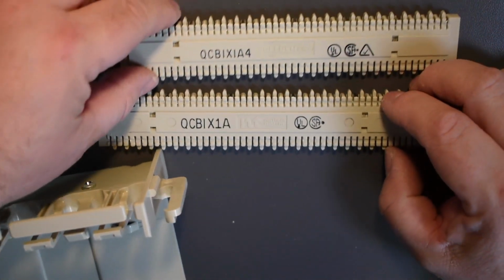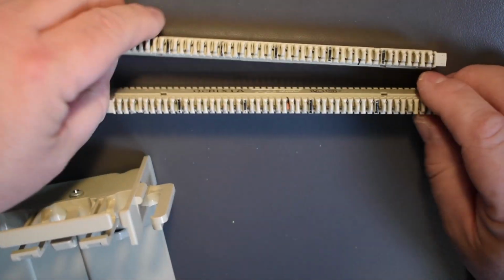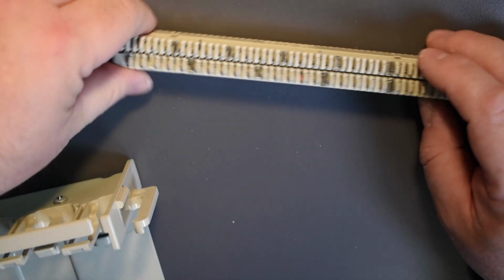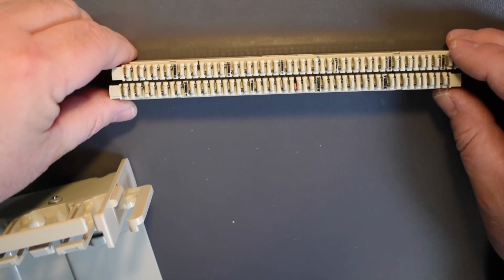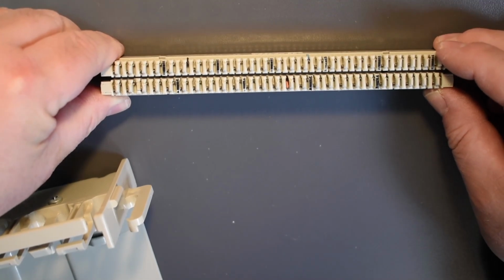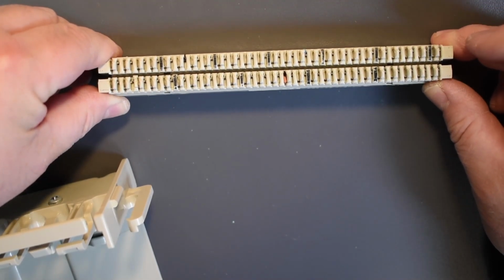Now 1A4 is going to have orientation marks every fourth pair. See, that's how. Okay, here I'm just going to switch that. That's how they look side by side. One has orientation marks every fourth pair, one has orientation marks every fifth pair.